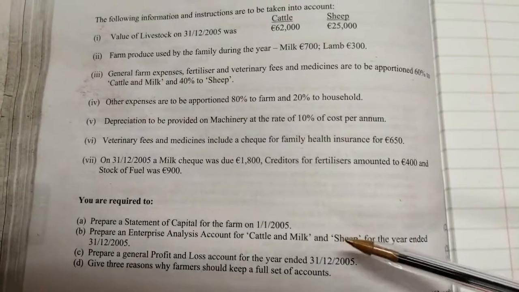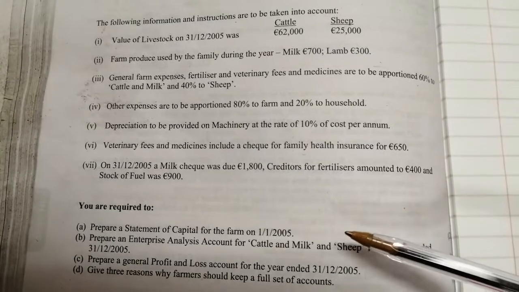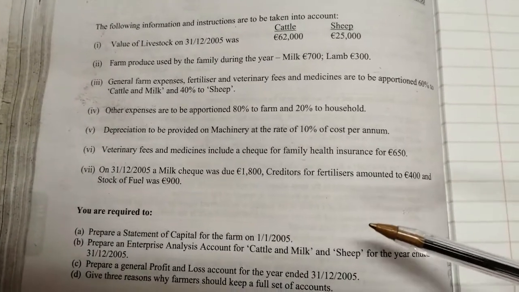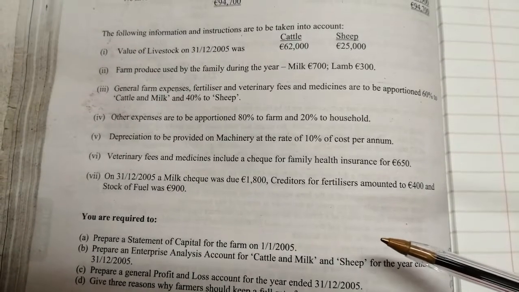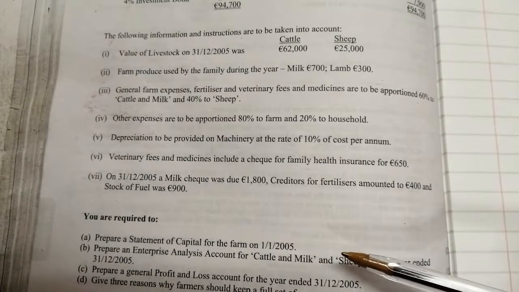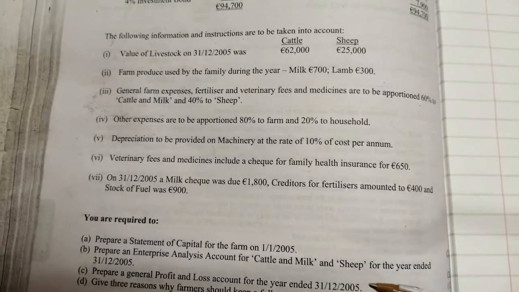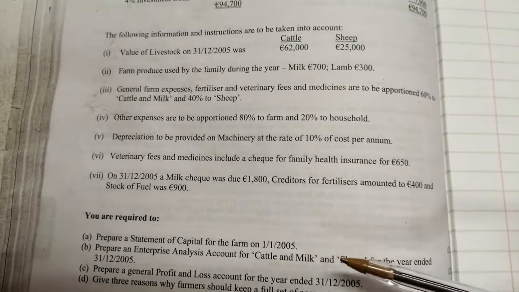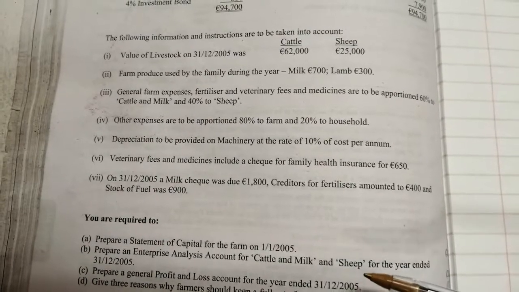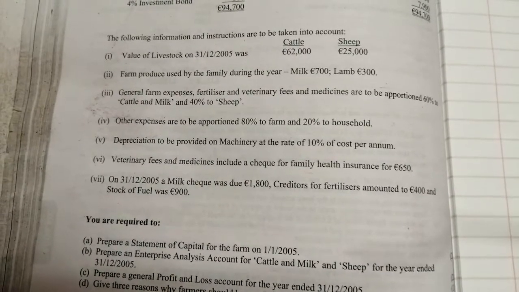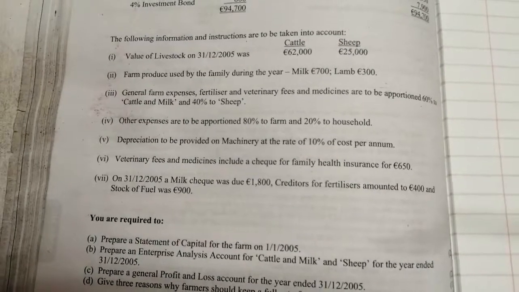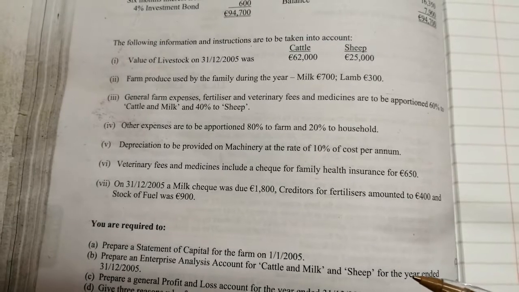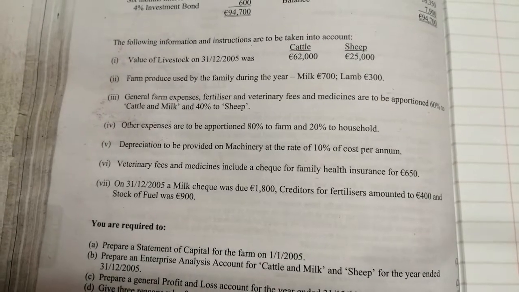And the statement of capital is quite straightforward. It's just, in essence, a list of all of the assets, so all of the things that the farm owns that are worth money, and a list of all of the liabilities, so all of the things, or if you like, the monies that are owed by the farm. And then when you subtract the liabilities from the assets, you get the figure for the capital of the farm. If you like, it's sort of like the value of the farm, the difference between what it owns, what it has of value, and what it owes, what it needs to pay people.